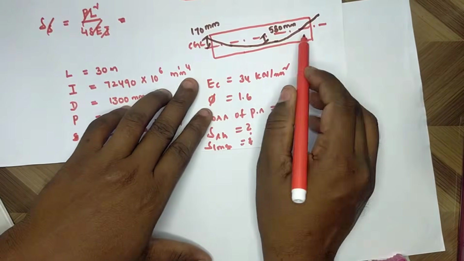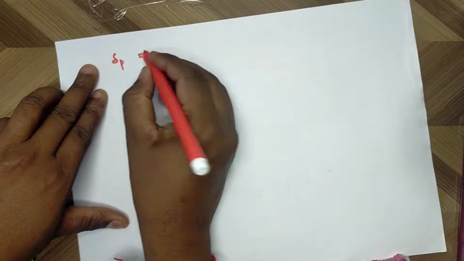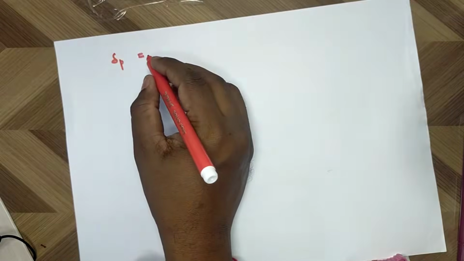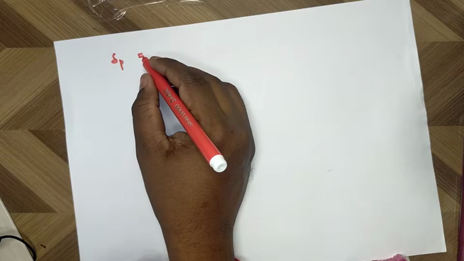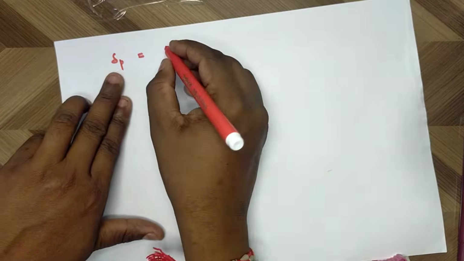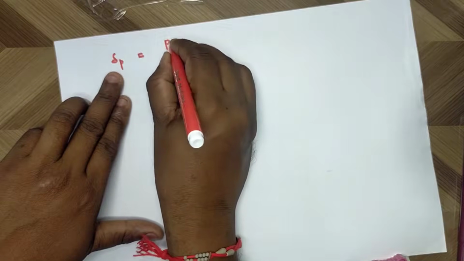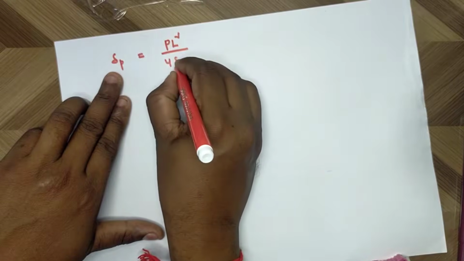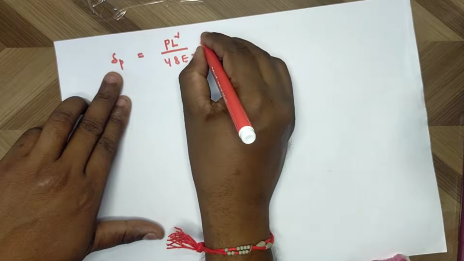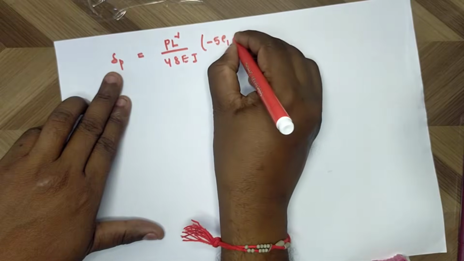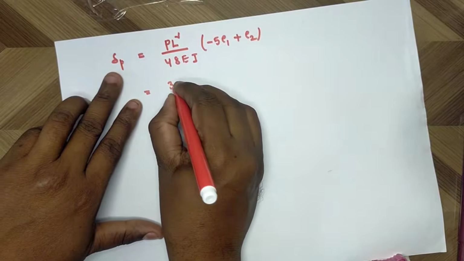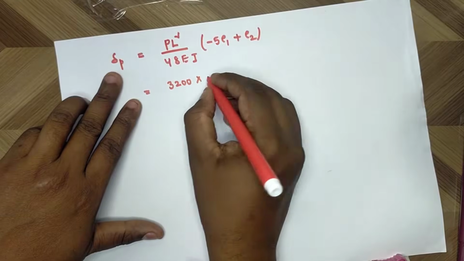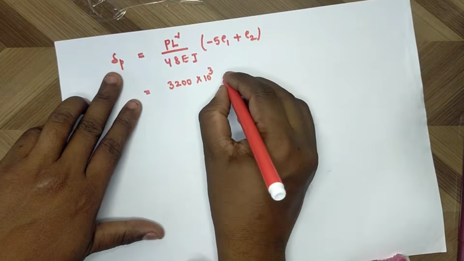For this type of tendon profile, the short-term deflection delta P is equal to the sum of deflection due to prestressing force plus load. That's why the formula is PL square by 48EI times minus 5e1 plus e2. P is given as 3200 kilonewtons, that's why times 10 cube.